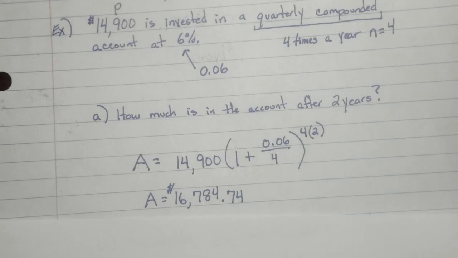$14,900, you don't do anything except put it in the bank and leave it alone. 2 years later, you have almost $2,000 more. Now, provided that the inflation rate does not jump as highly as your interest rate, then you're in good shape. All right, we're going to take this same scenario and ask a different question.